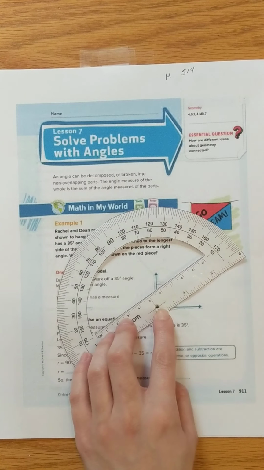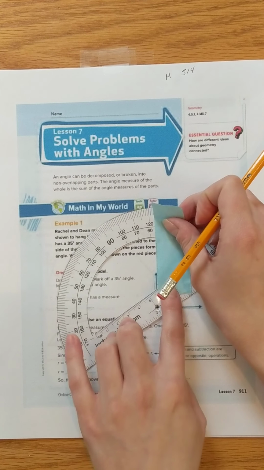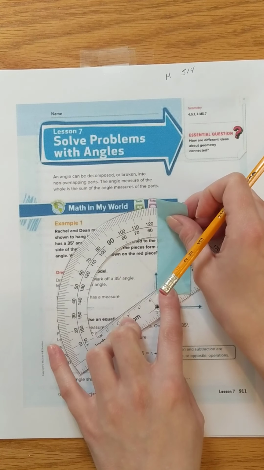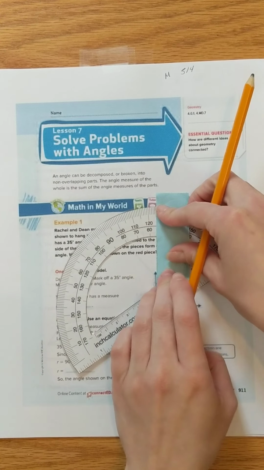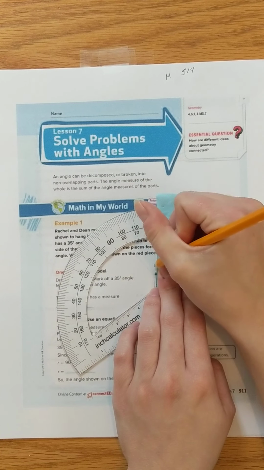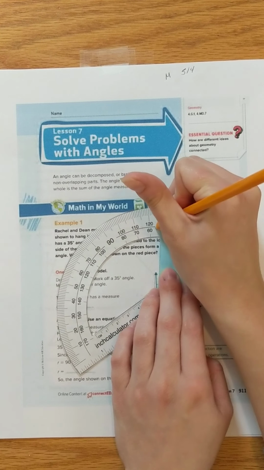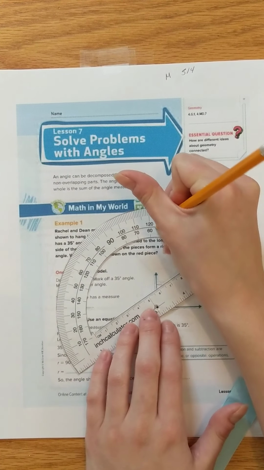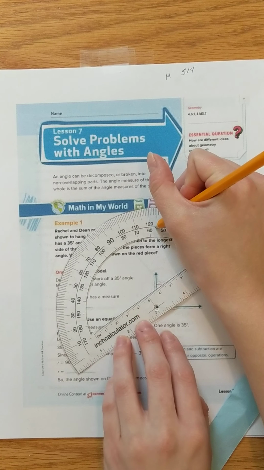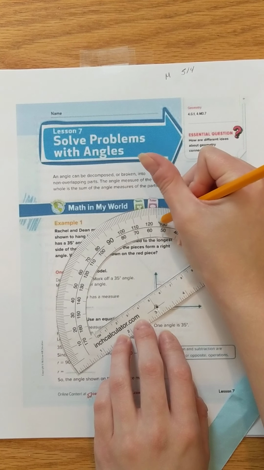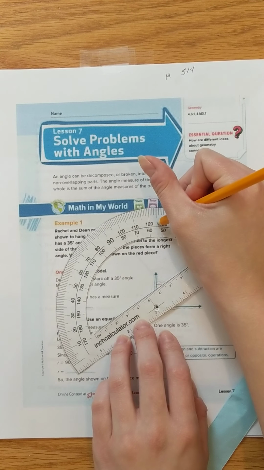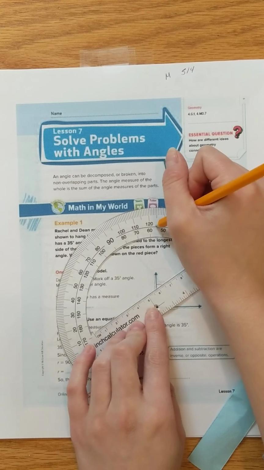Okay, so if I extend this out, and again, you can use a ruler, you can use a piece of paper, anything that's going to be straight enough to give you an accurate measurement. So when I go out to my protractor, I fall between these 2 points here. So my answer is either going to be 55 or 125. So what do we think?